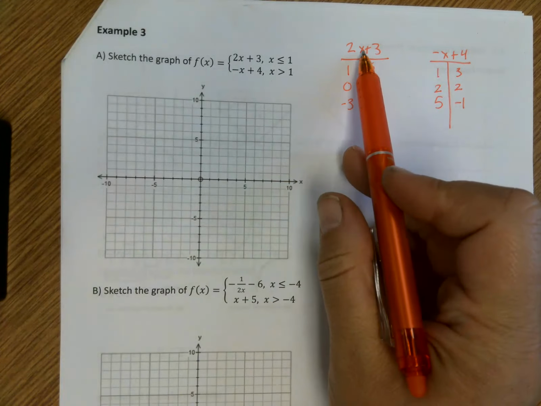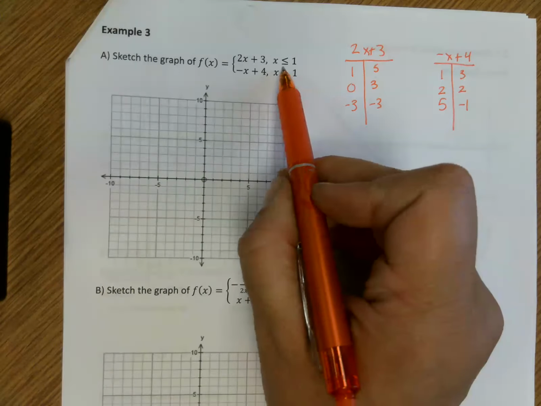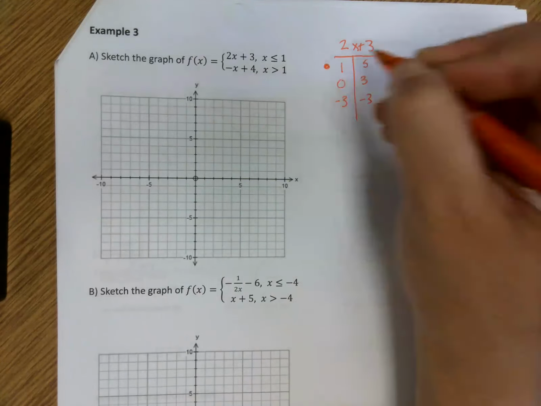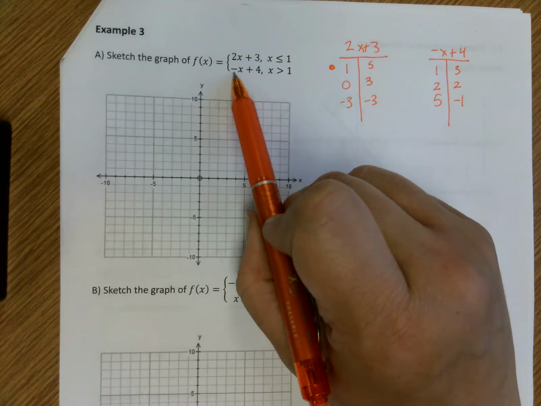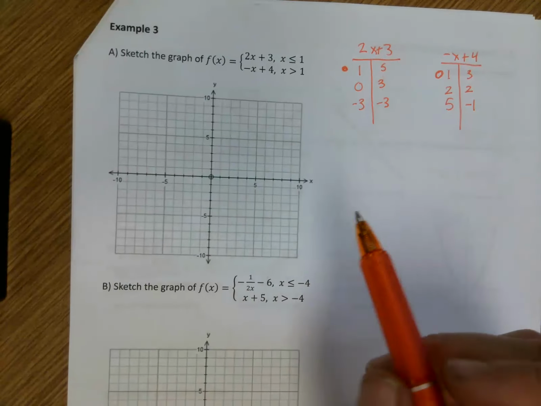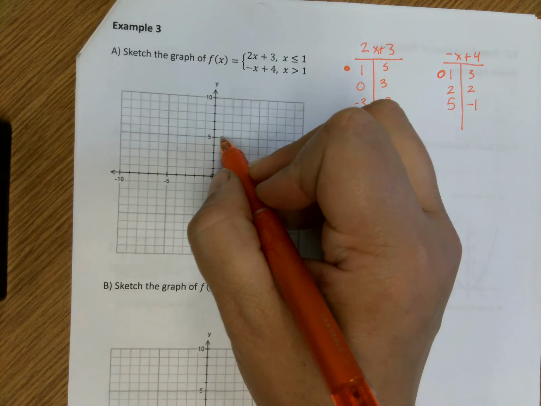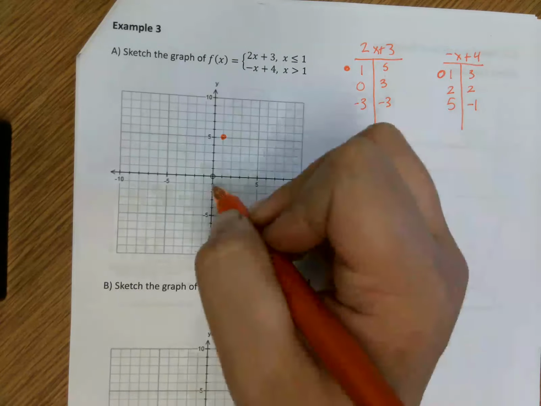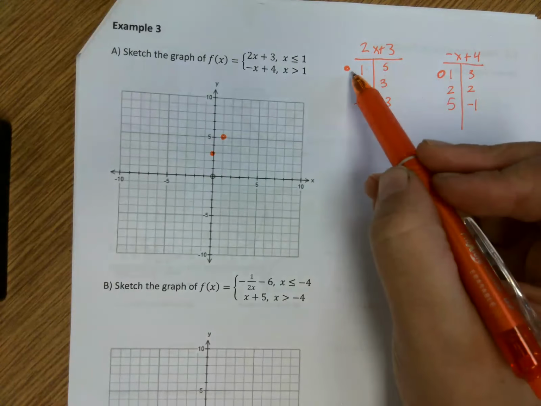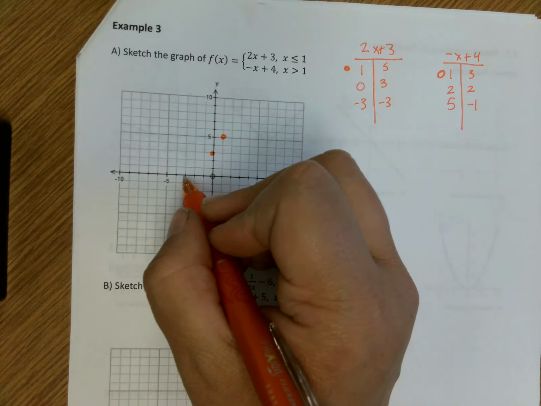So if I plug 1 in, that's 2 plus 3 is 5, and keep going. Now this is where you have to be careful. For this equation at 1, this is going to be a closed circle. So I'm going to draw a closed circle here. At 1 for this one, because this is a changing point, it's an open circle. Now I'm going to plot these points. So at 1, I have 5. Again, that's a closed circle. At 0, I'm at 3. Closed circle, because it's including all these numbers. These are the 2 points that I had to really care about. All the other ones should be closed circles.